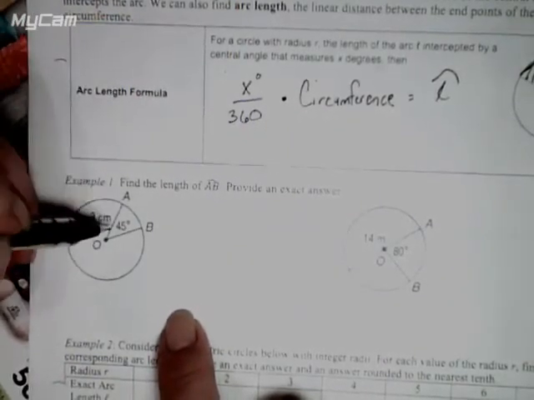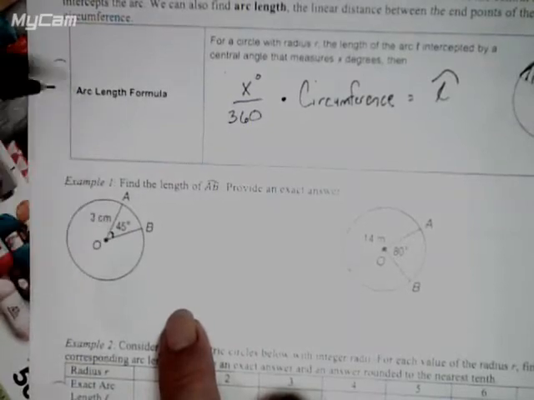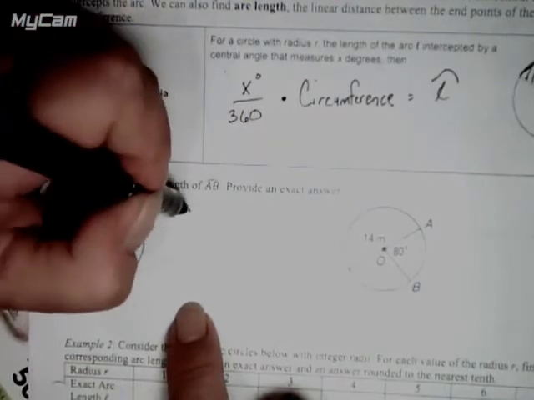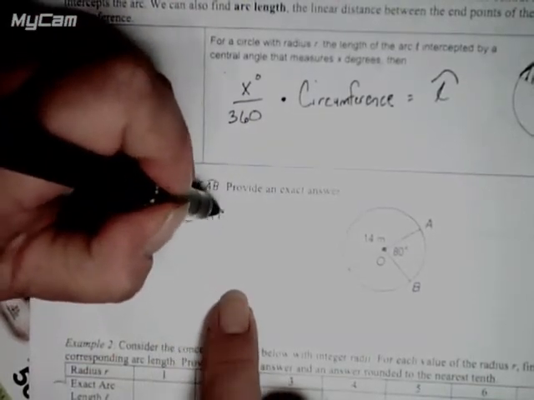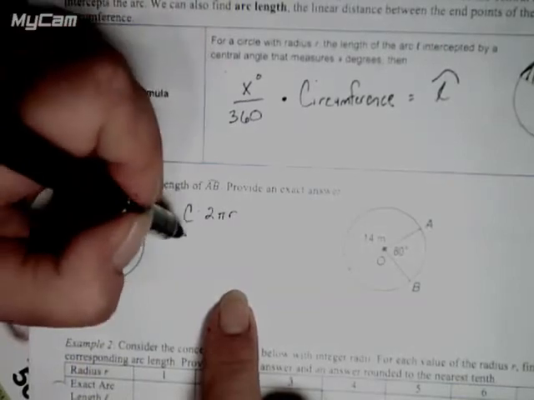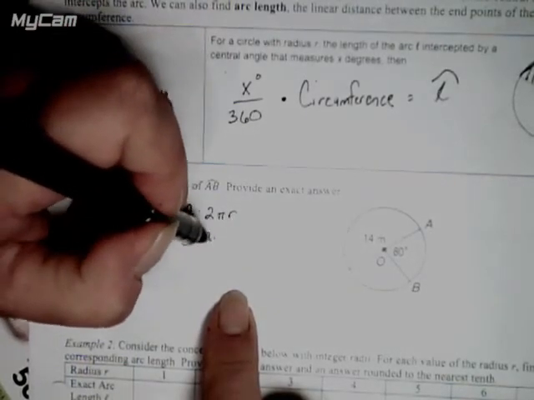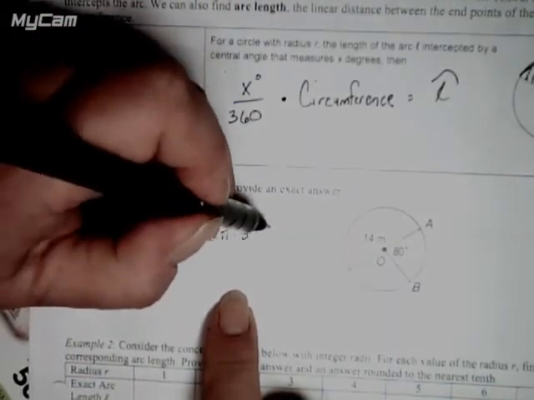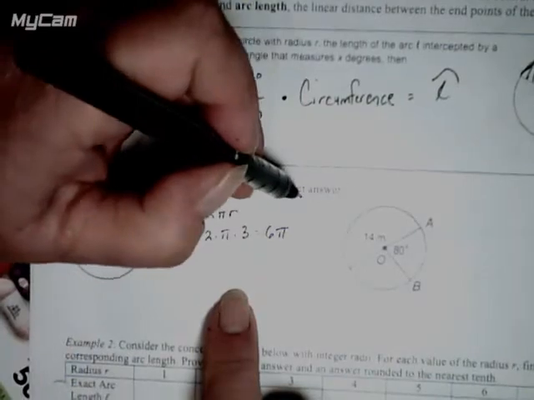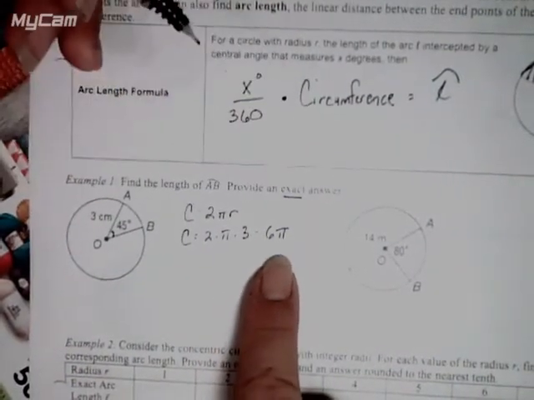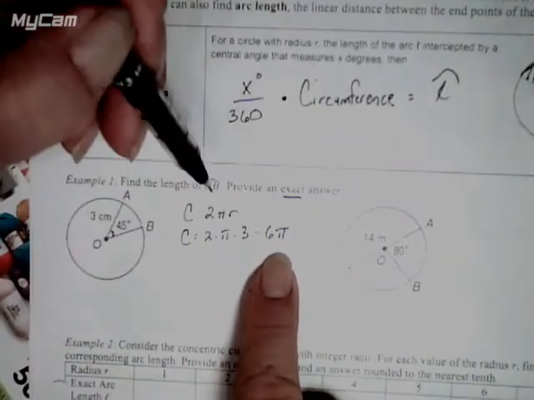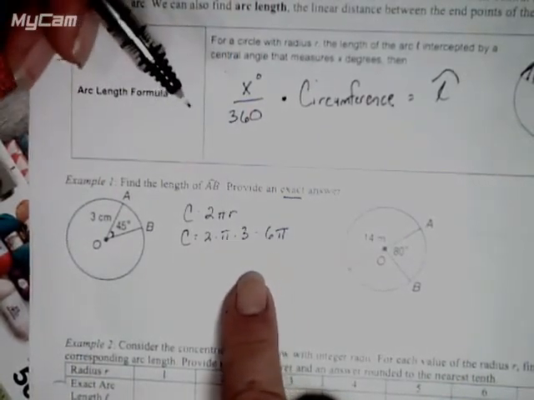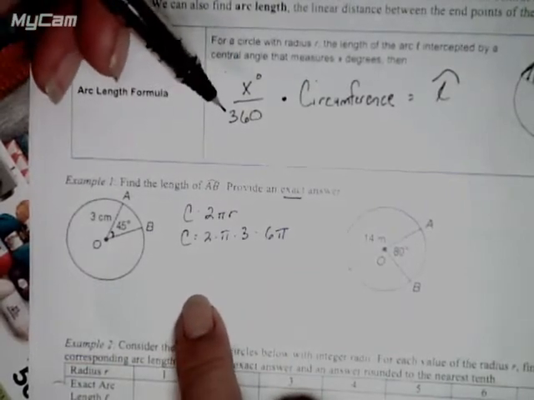All right, got a circle. We have an x angle of 45 degrees. Our radius is 3 centimeters. The circumference of a circle is 2 pi r. So the circumference of this circle is 2 times pi times 3, or 6 pi. By the way, they say exact answer, so I know I'm going to keep pi in my answer. I won't have to pick up my calculator to figure out what 6 times 3.14159 blah blah is.